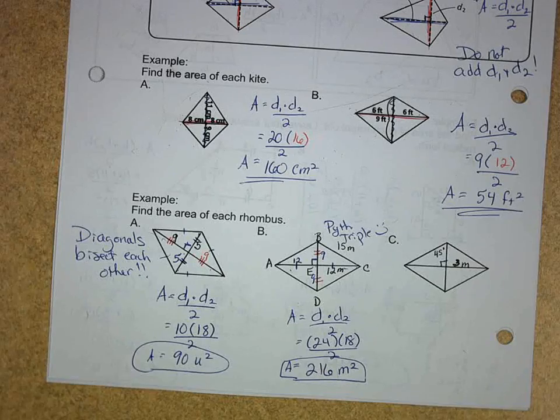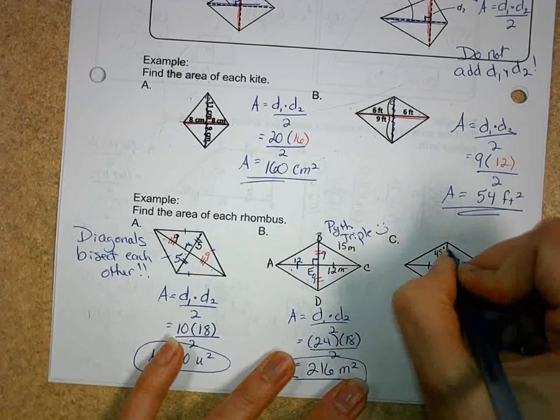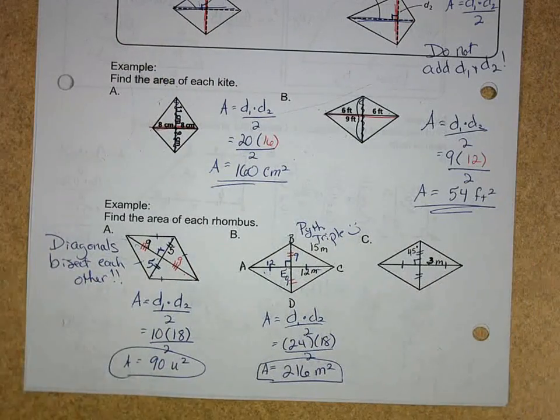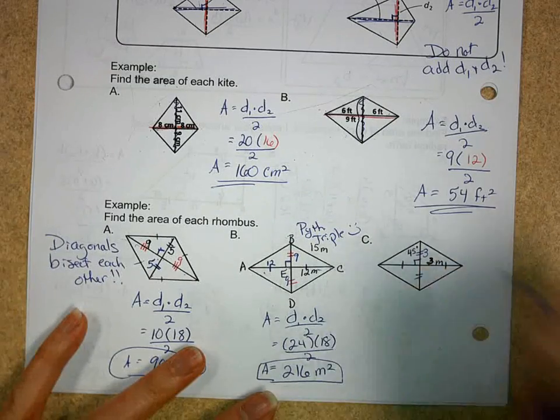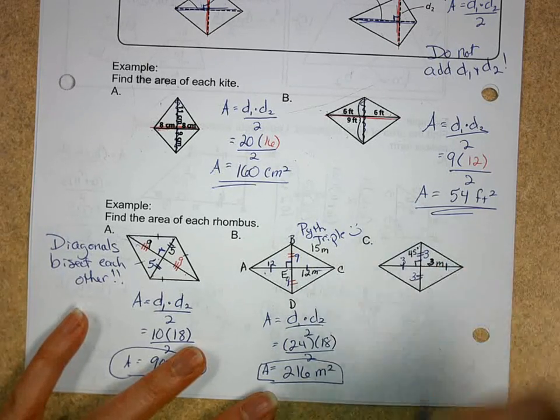Any suggestions here? Do I still use the fact that diagonals bisect each other? Oh yeah. Oh, but look, this is probably not even drawn to scale here. I know it's going to be a 45, 45, 90. So this one's 3. Because that's a 45, 45, 90. 3. 3. I get the length.